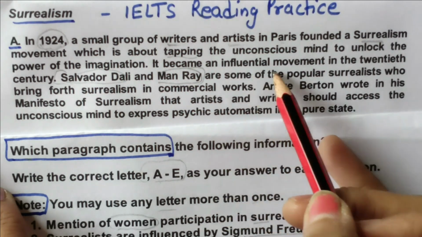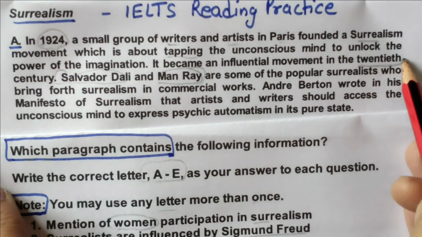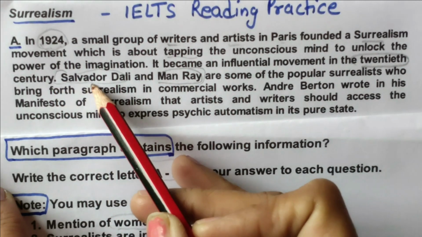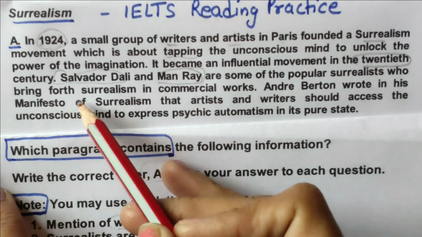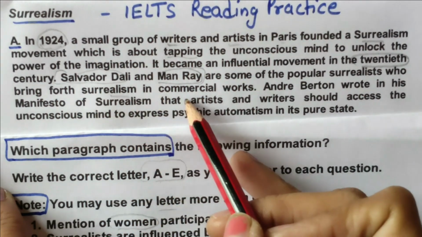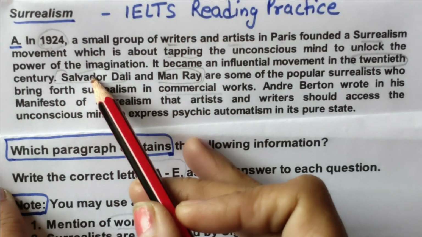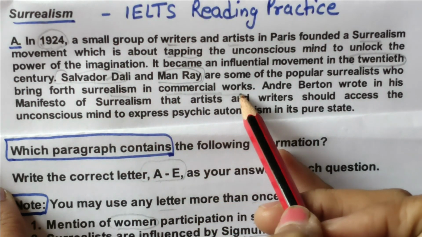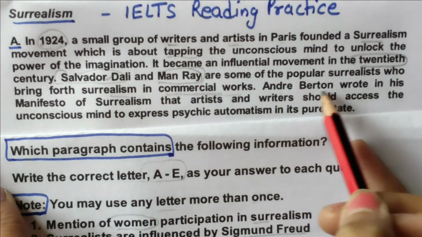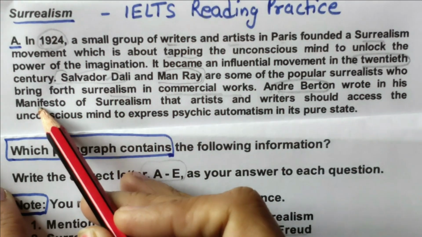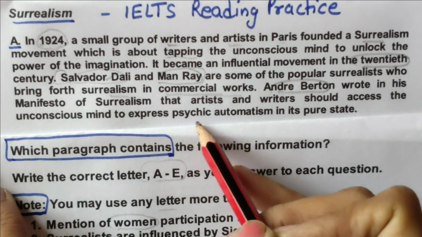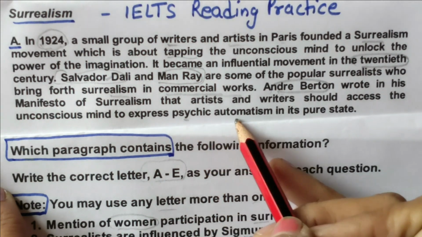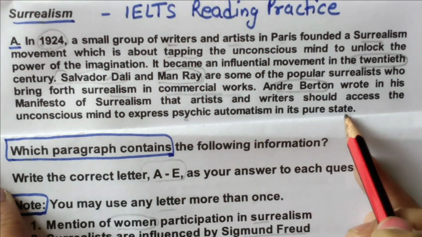It became an influential movement in the 20th century. Now, this person's name and this one are some of the popular surrealists who brought surrealism into commercial work. Yes, this name was there and this commercial work was also there. Andre Breton wrote in this book that artists and writers should access the unconscious mind to express psychic automatism in its pure state.